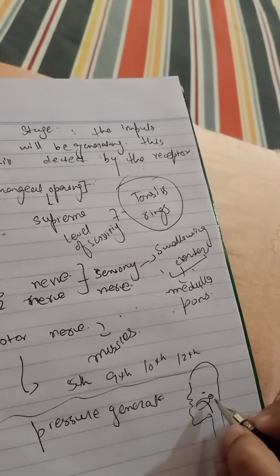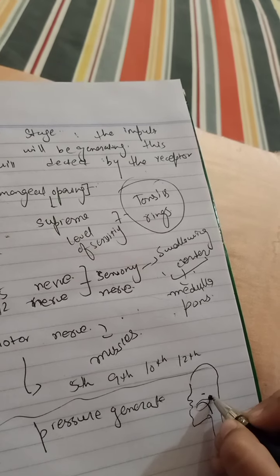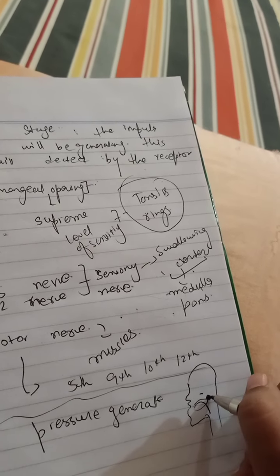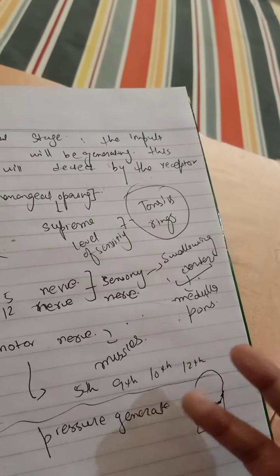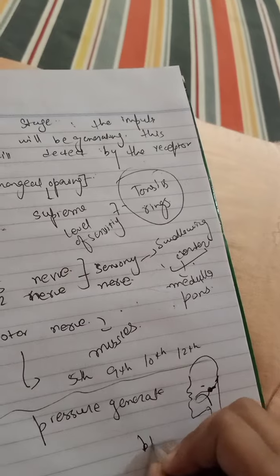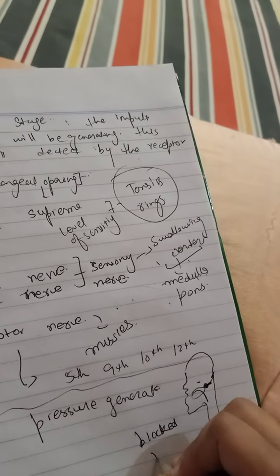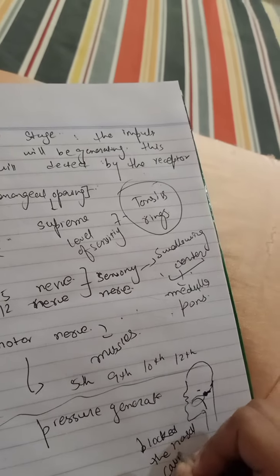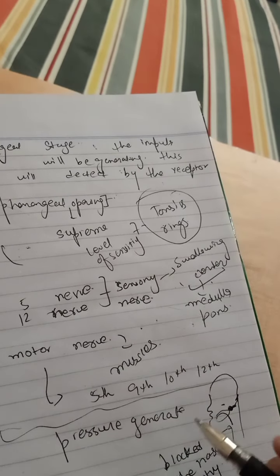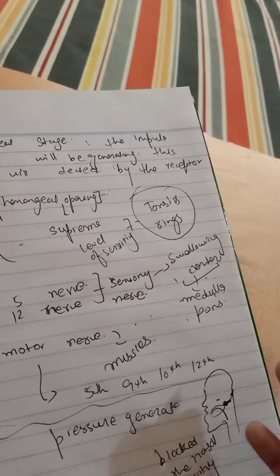When the bolus moves down, the uvula extends and blocks the nasal cavity. As a result, the nasal cavity gets closed or blocked.